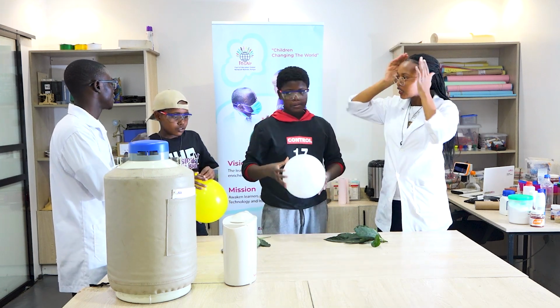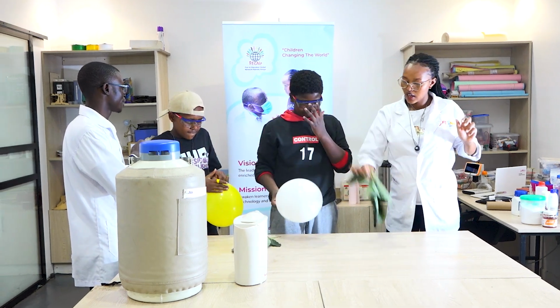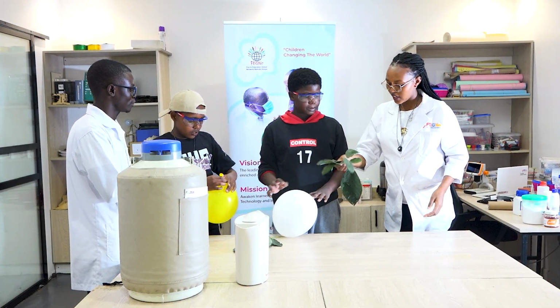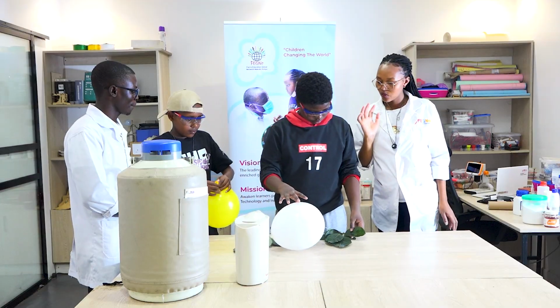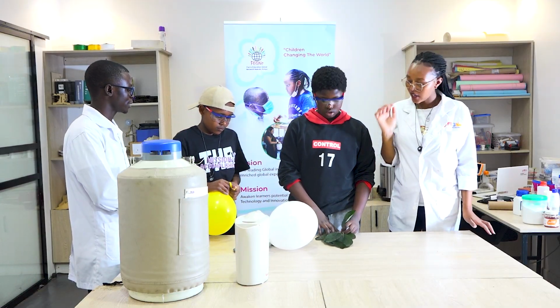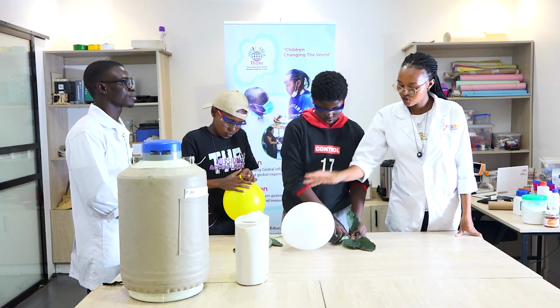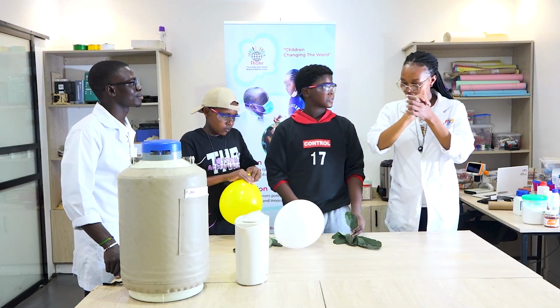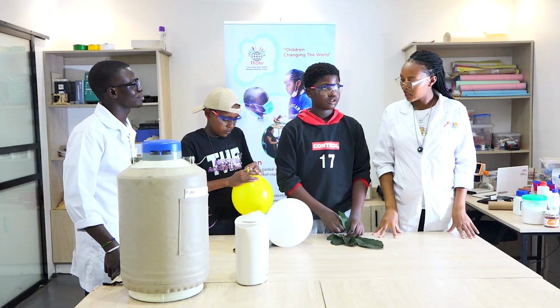And don't deflate it, so it should still have the air inside. This leaf should be completely dry, so that when I crush it, I can crush it.